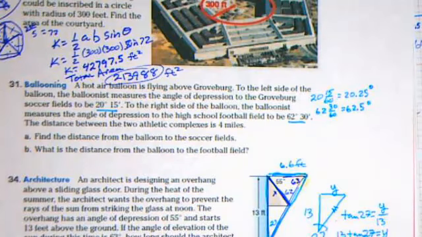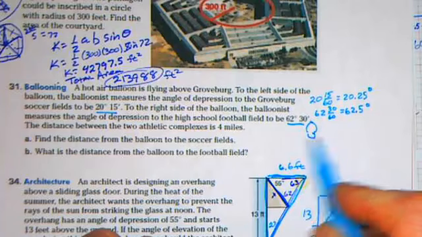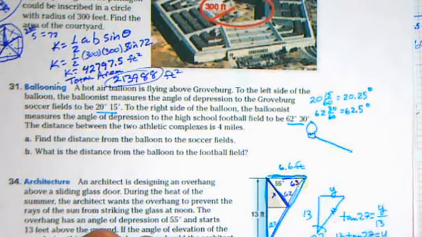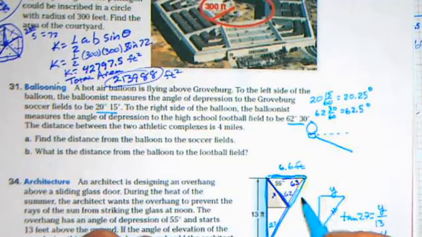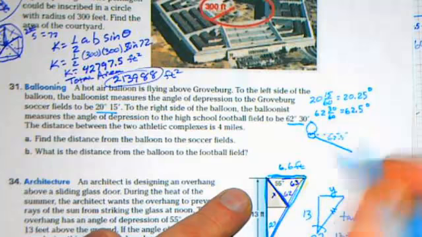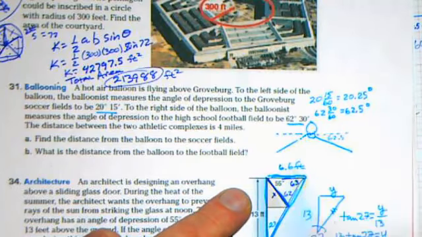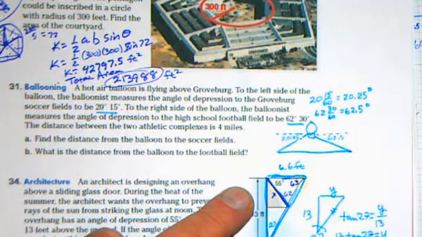Let's see, so the balloonist is flying over to the left side of the balloon, which is to the right side of our picture. So if we got the balloon, to the left of the balloon, the angle of depression is 62.5 degrees, and to the other side of the balloon, the angle of depression is 20.25 degrees. And we know that these are 4 miles apart.